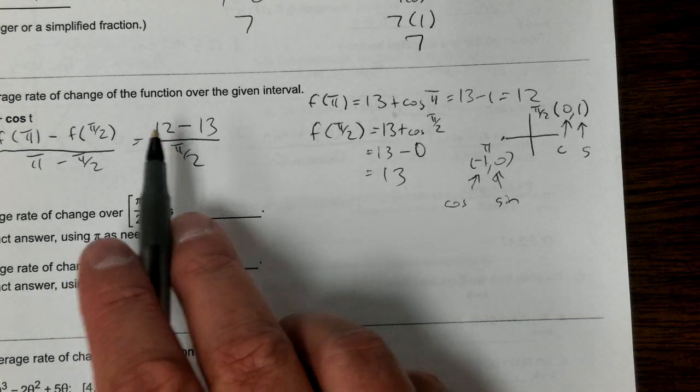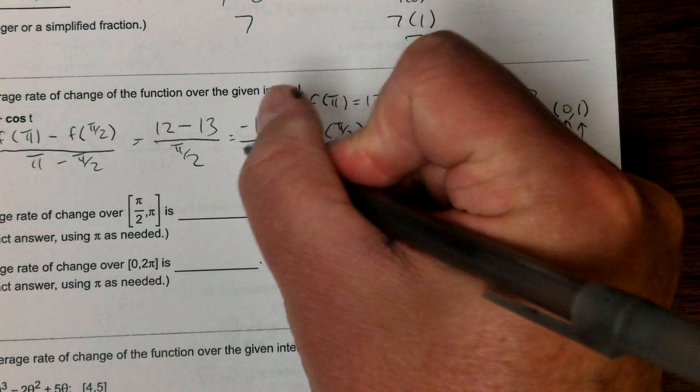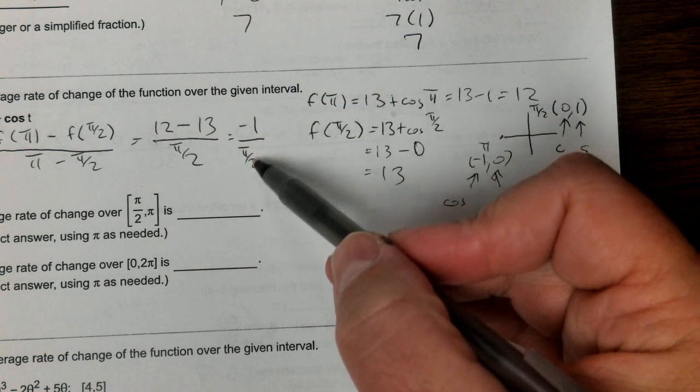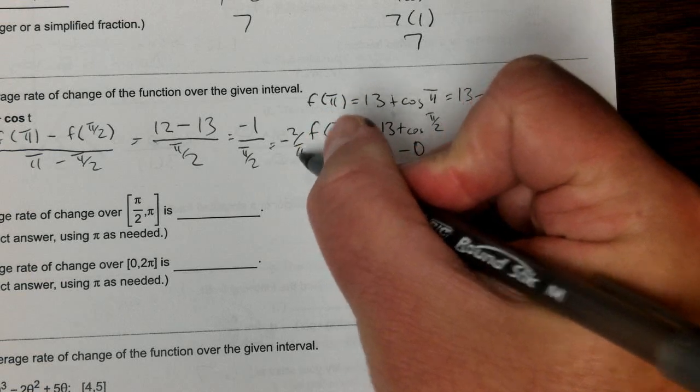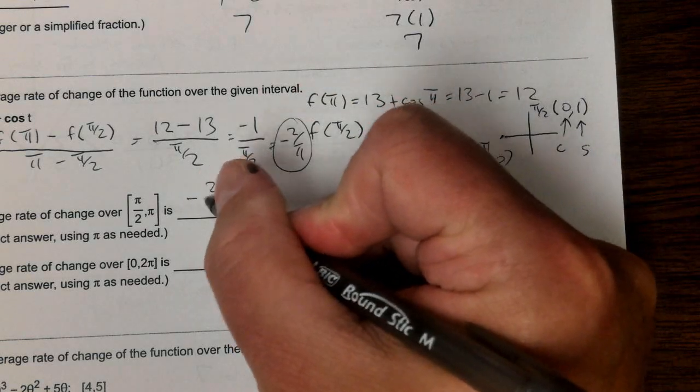So over here we end up with -1 over pi halves, and then you flip it basically, and so this ends up being -2 over pi.